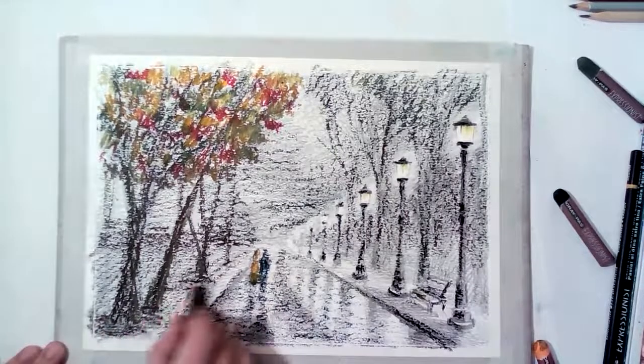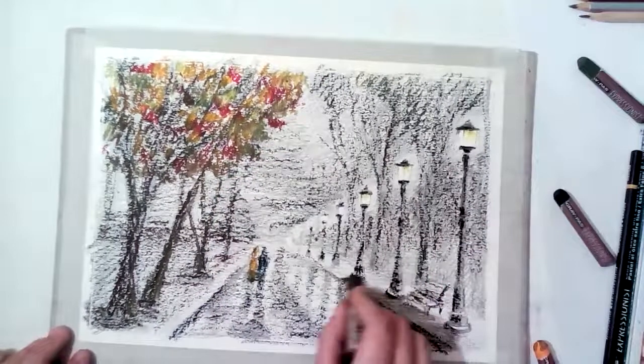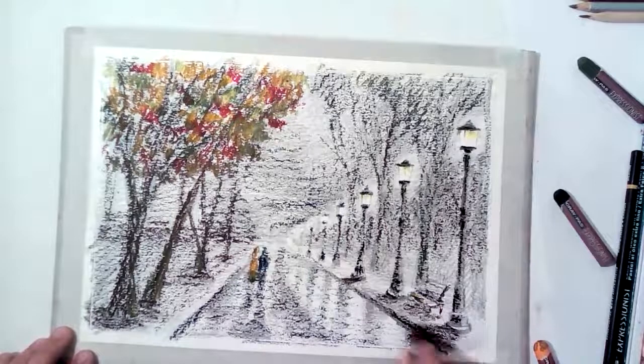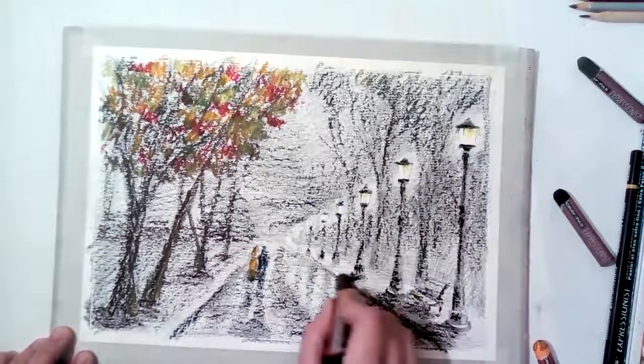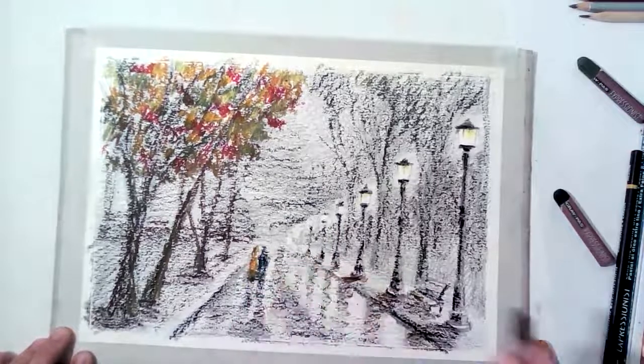Yes, also not forgetting cast shadows, so don't leave the trees and street lamps flying in the air.